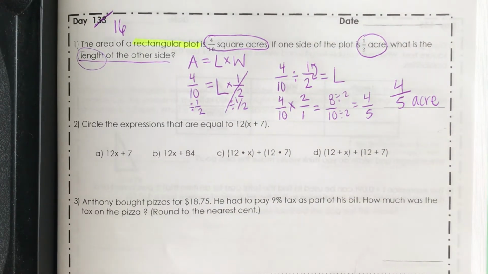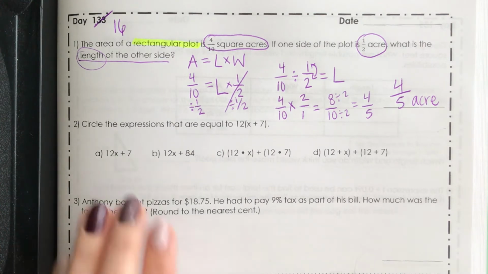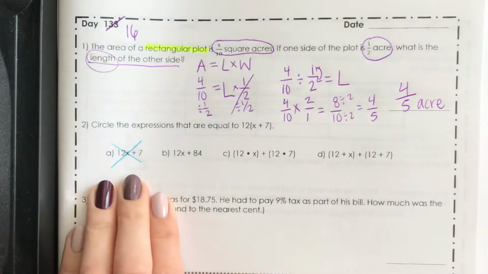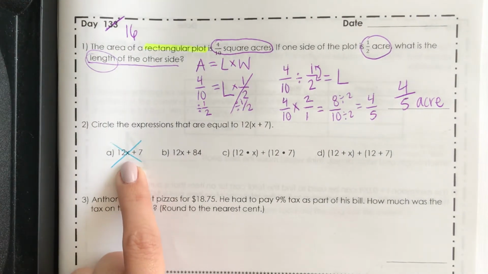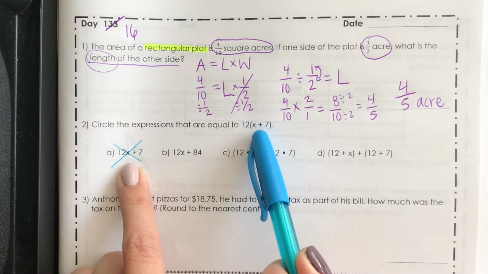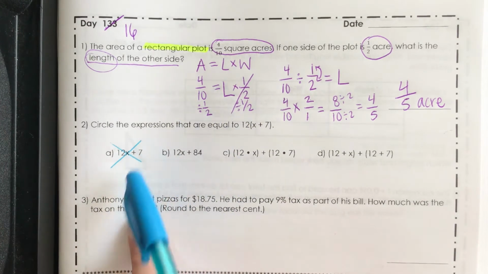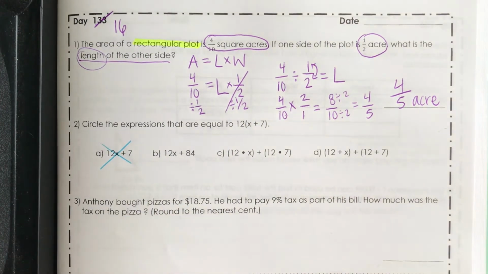All right, next one. Circle the expressions that are equal to 12 multiplied by x plus 7. Well, in this case, I can see that A is not going to be the same because we're multiplying the 12 by the x, but we never multiply the 12 by the 7, so that's not going to give us an accurate answer.